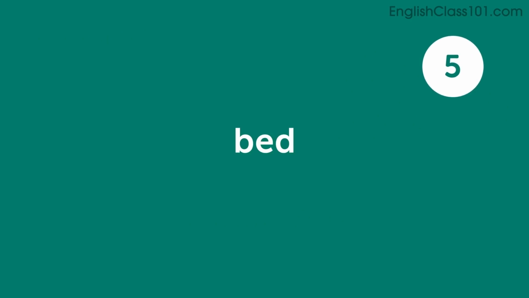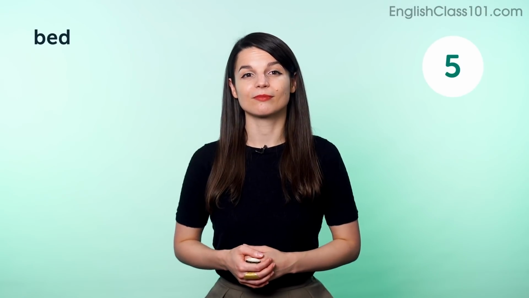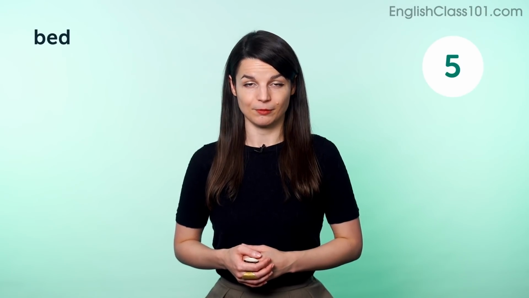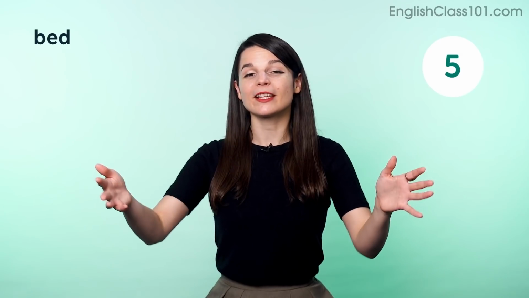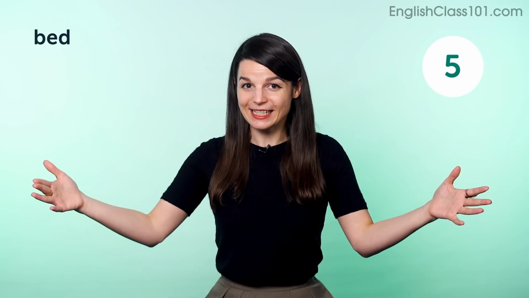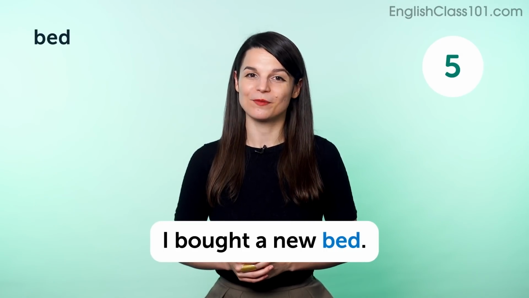Bed. A bed is a piece of furniture. A bed is the place where we sleep. There are many different sizes. I bought a new bed.